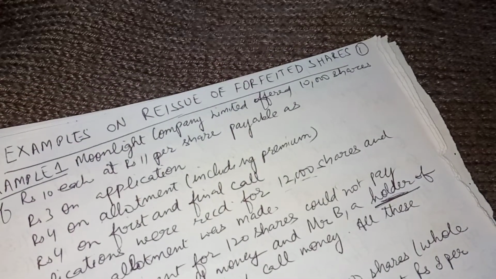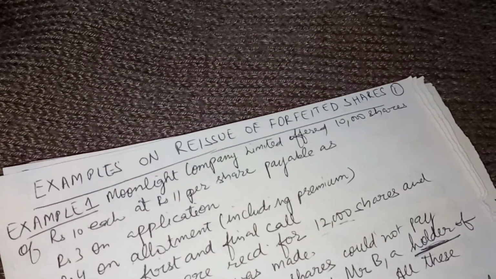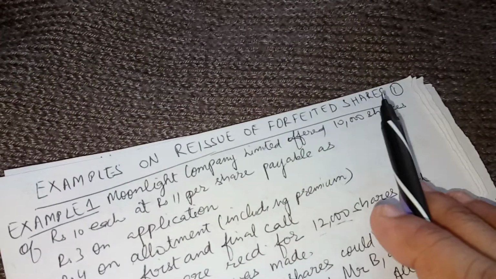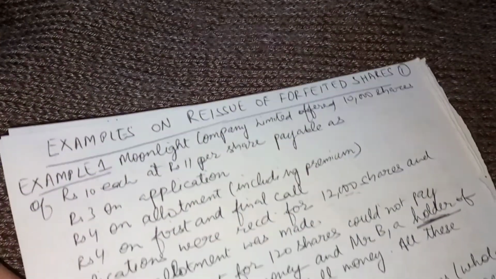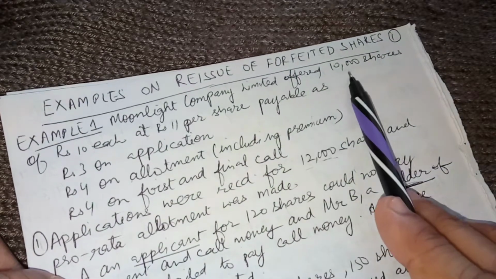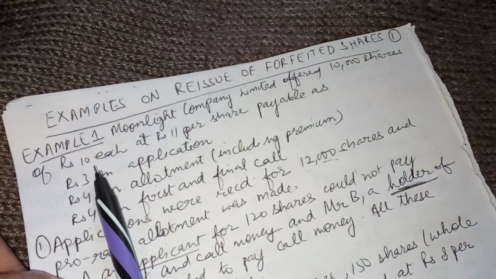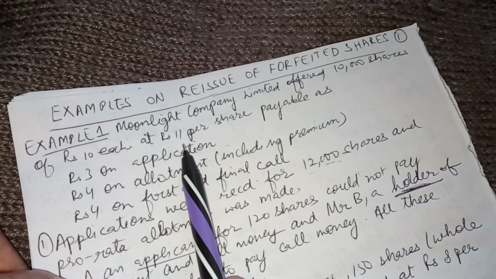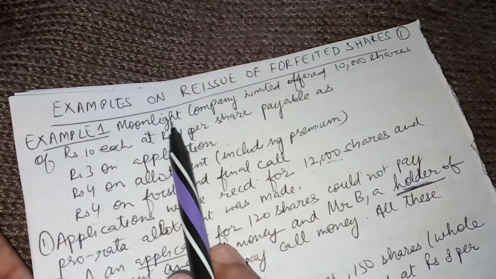Now, come back to the topic. We are going to do the examples on reissue of forfeited shares. So, here is example number 1. Moonlight Company Limited offered 10,000 shares of rupees 10 each at 11 per share. That means the issue was made on premium.